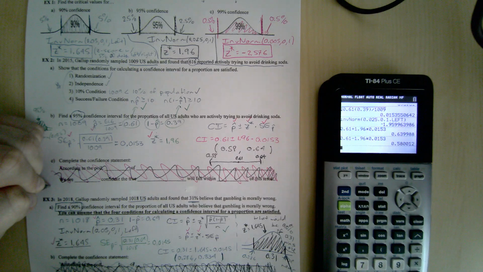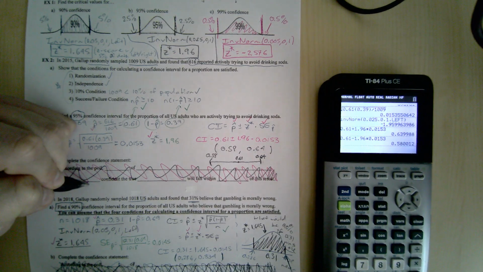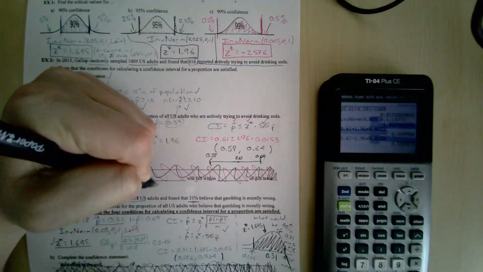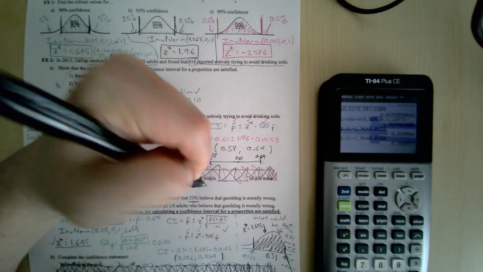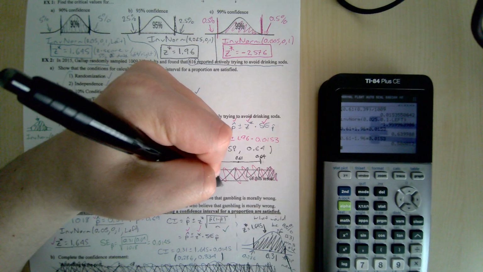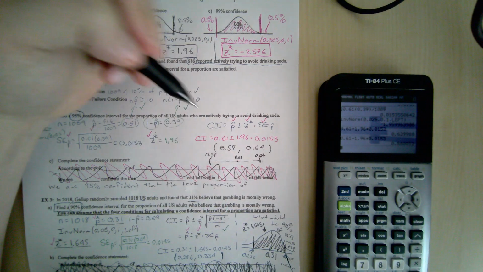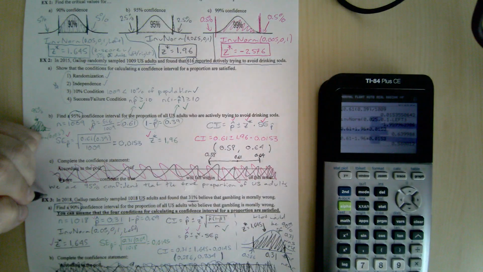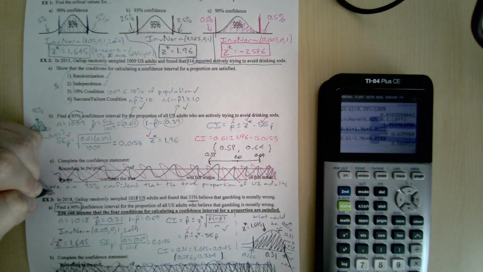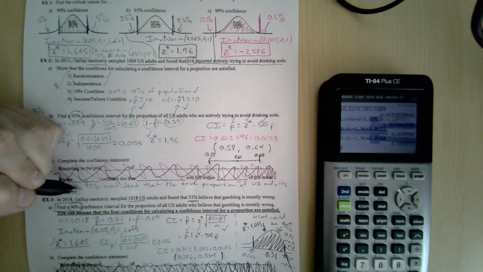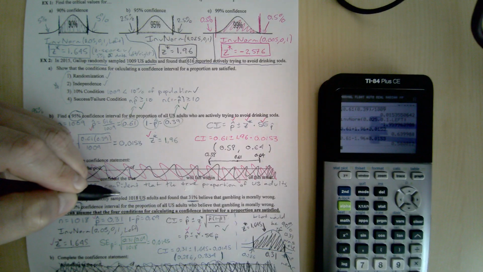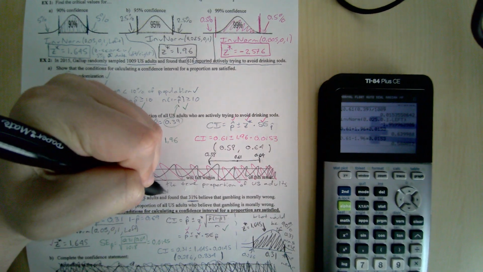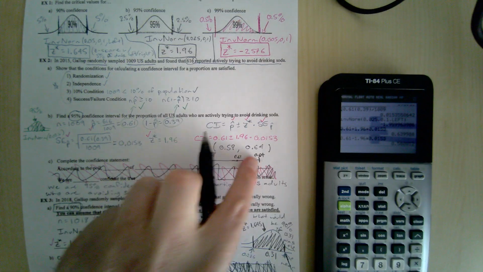Alright. We are 95% confident that the true proportion of Americans who are trying to avoid soda is between 0.58 and 0.64.